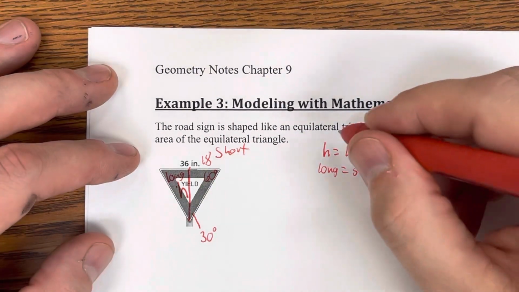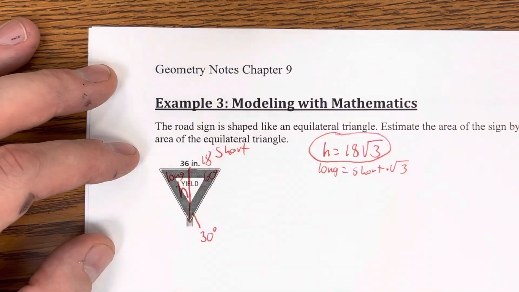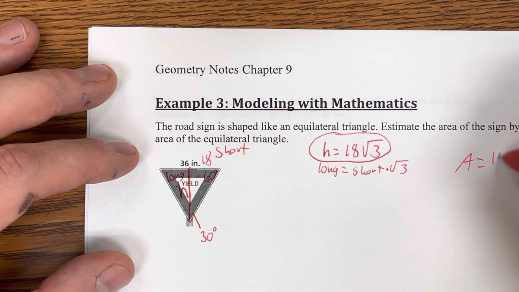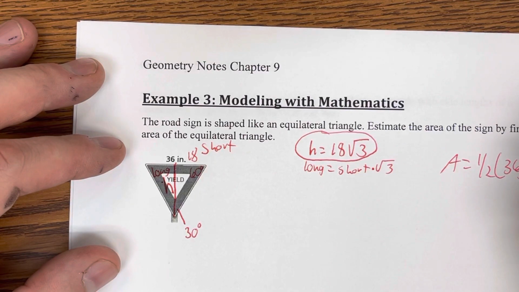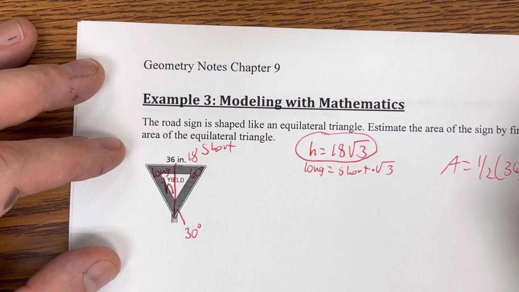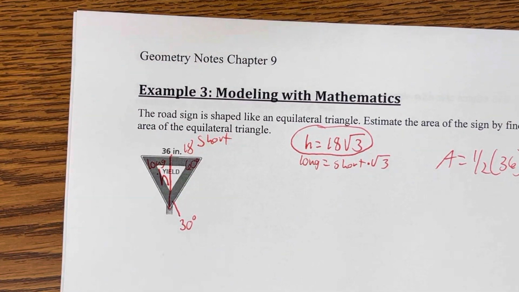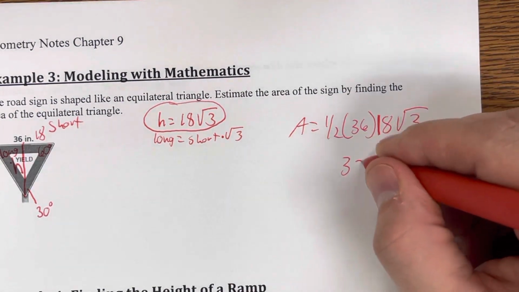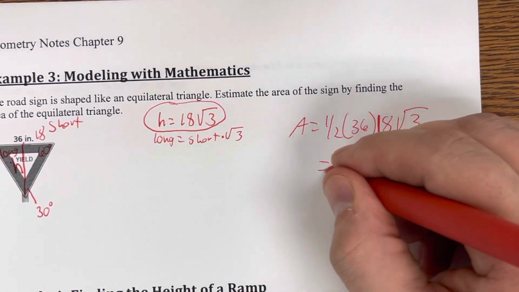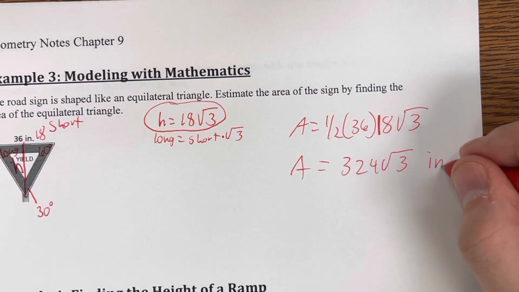All right, so now I know the height: 18 times square root of 3. Now to find the area. Area equals 1/2 times the base, which is 36, whole thing, times the height, 18 root 3. All right, so let's simplify that down here now. So 1/2 of 36 is 18. Then we can take 18 times 18, which is 324 times the square root of 3. That's the area, and that's in inches squared.